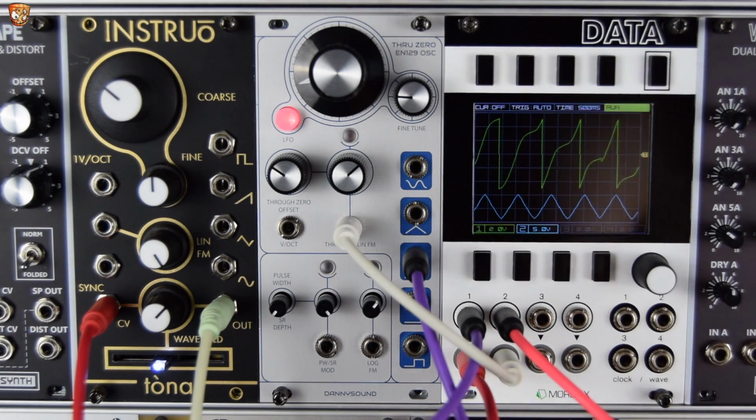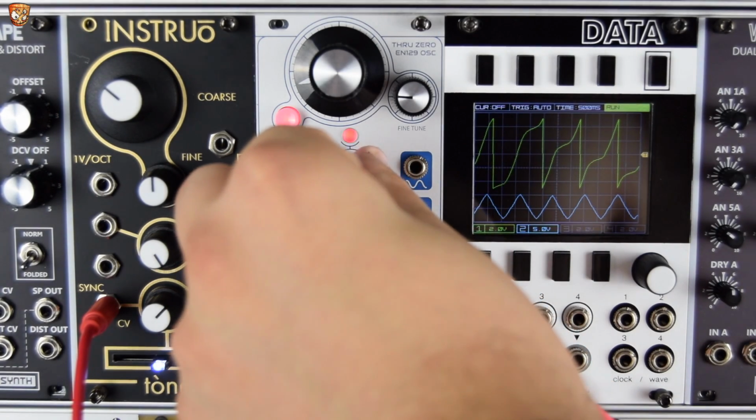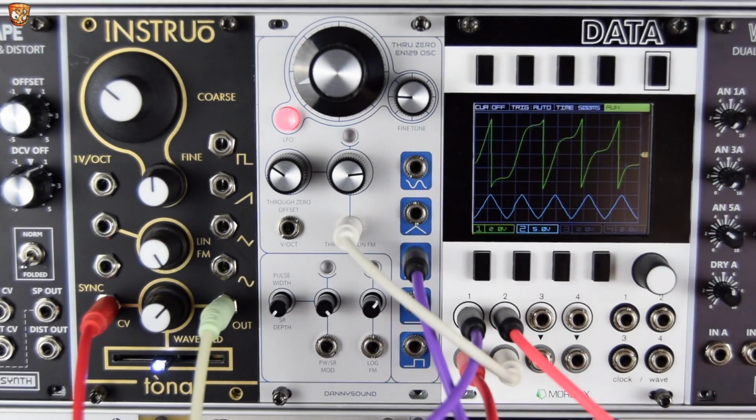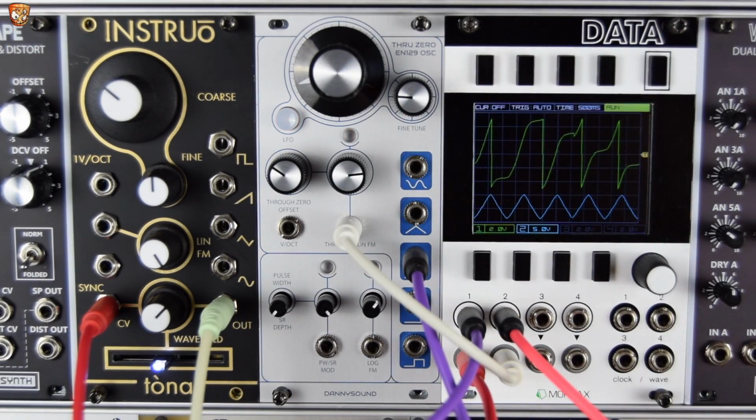It's changed the shape of this quite considerably. Higher depth of modulation. I'm just going to speed up and you'll see it on this blue trace, the external LFO going to the Thru 0 FM.